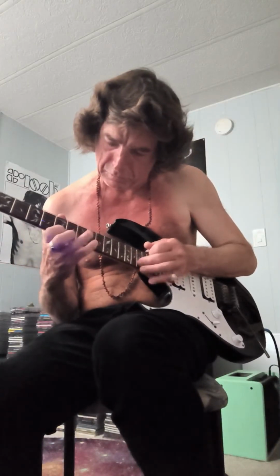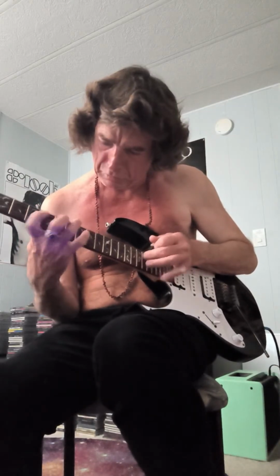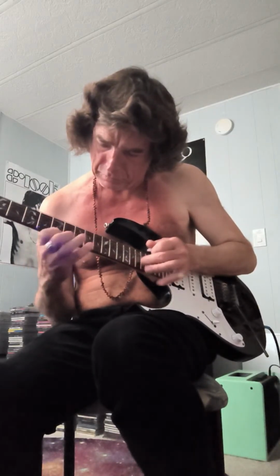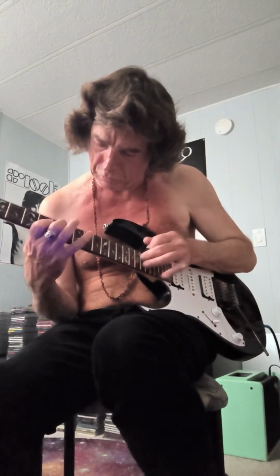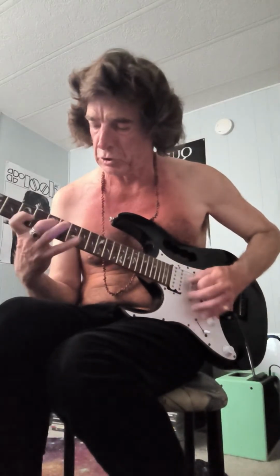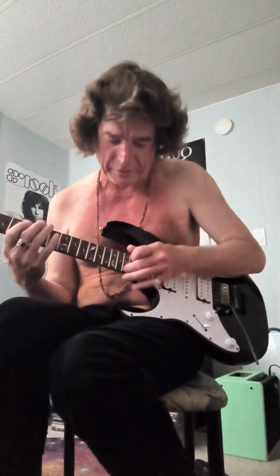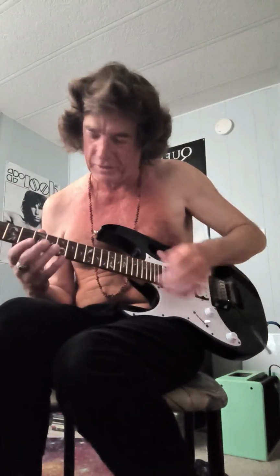That's just cool. That's how the left hand was going. Right hand was going just up a half step on the fourth string.